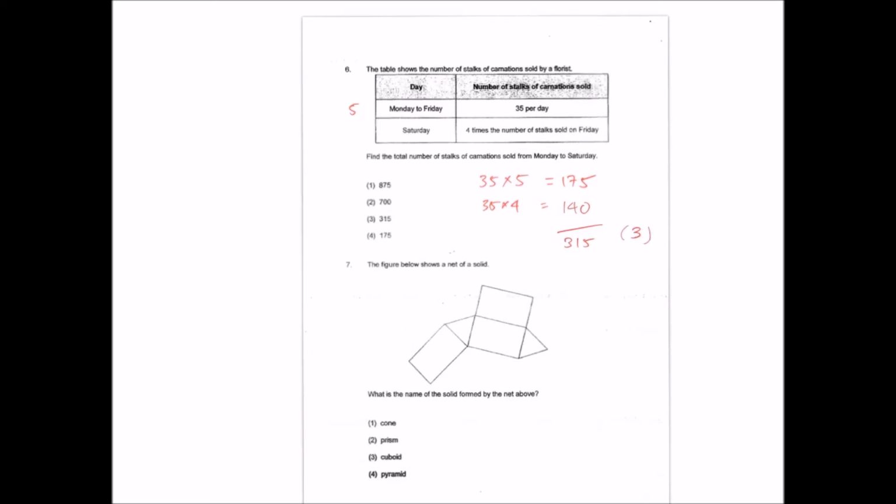Question 7. The figure below shows a net of a solid. What is the name of the solid formed by the net above? Alright, this is a prism. The answer is 2. A cone is a triangular, 3-dimensional object, but the base is a circle. This is a cone.